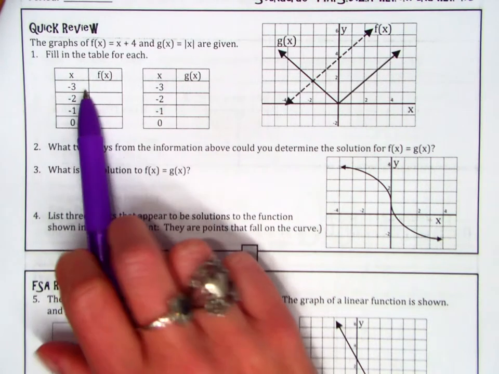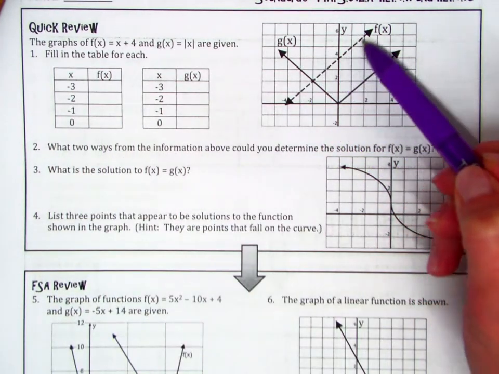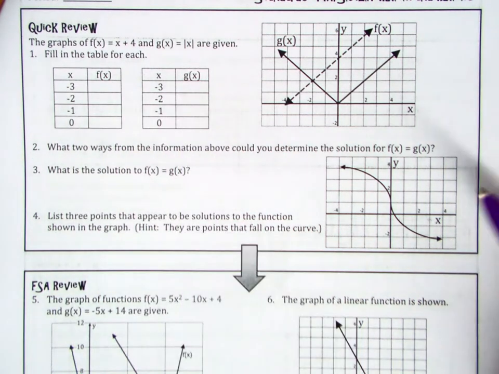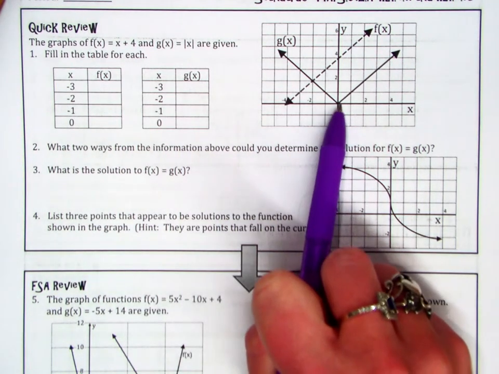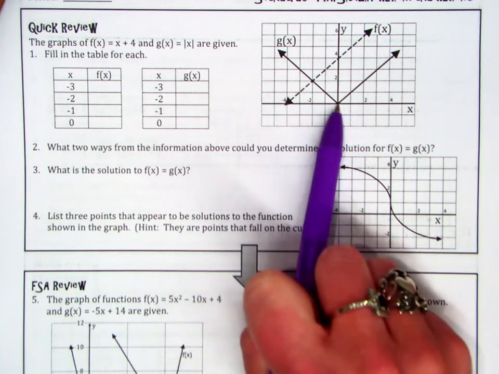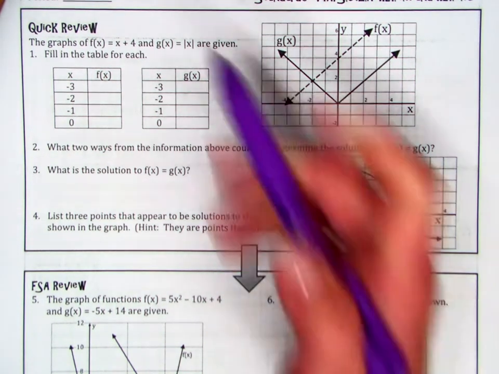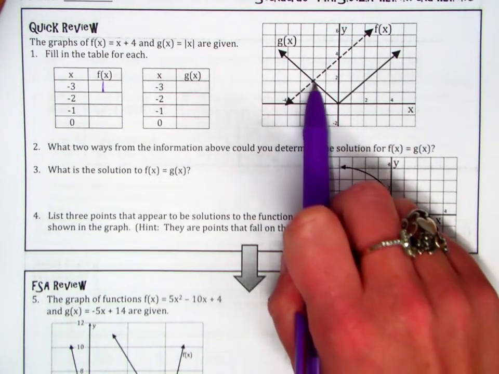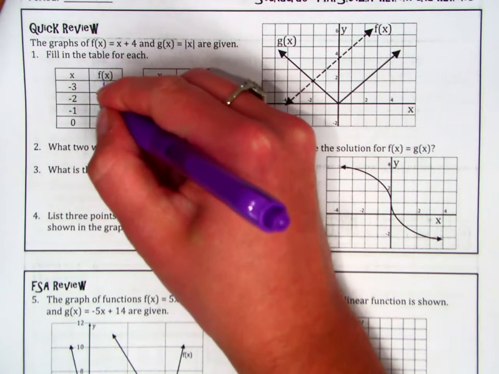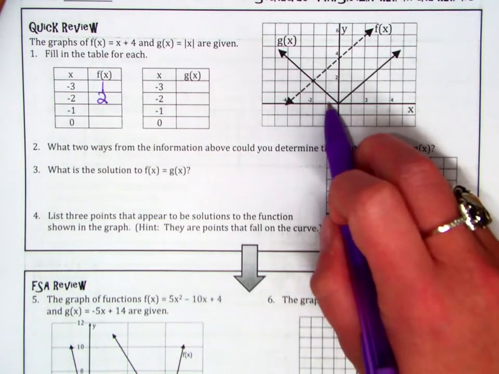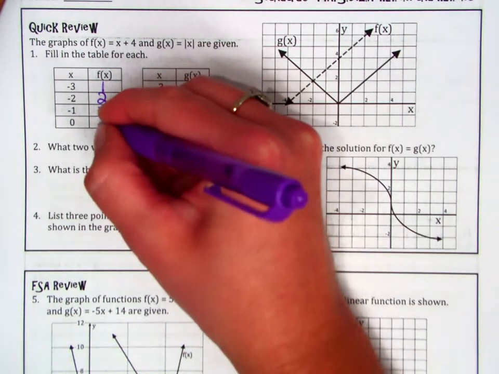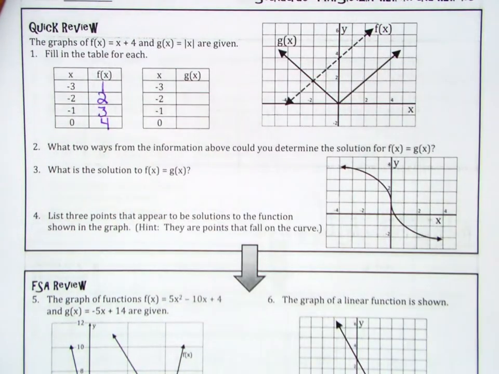So f of x. All right, so here's the graph of f of x. It's this dotted line. And I want to know what the value of f of x is when x is negative 3. So let's go from 0. So my negatives from my x's are over here. So 1, 2, 3. So that would be a positive 1. So let's go over to negative 2. That would be a positive 2. So then negative 1 has a value of 3. And at 0, I have a value of 4. So in your first table, you should have 1, 2, 3, and 4.